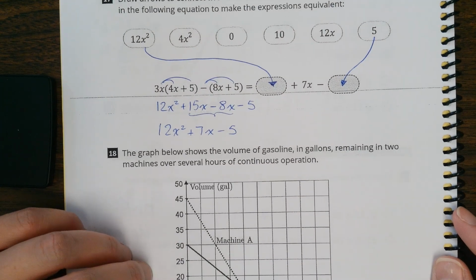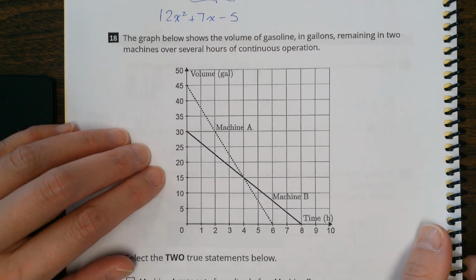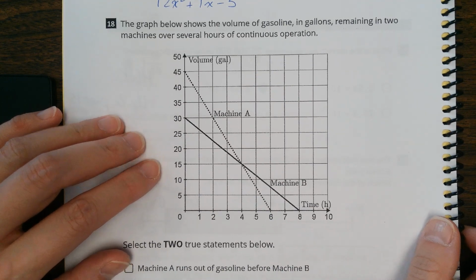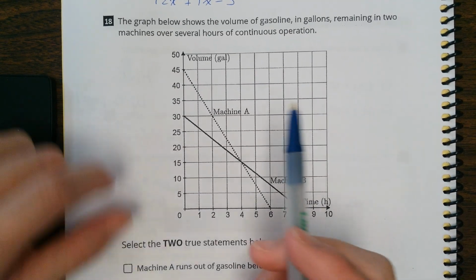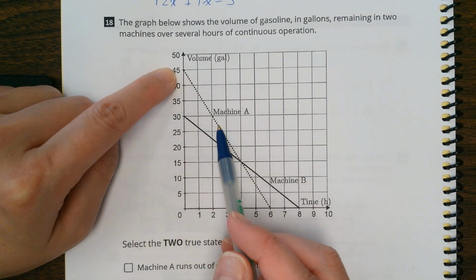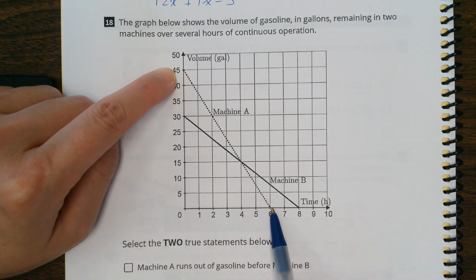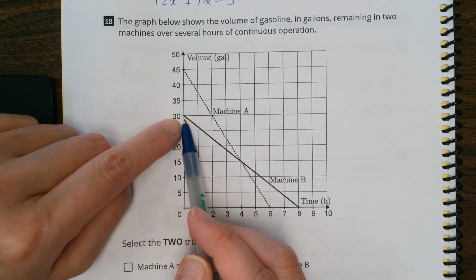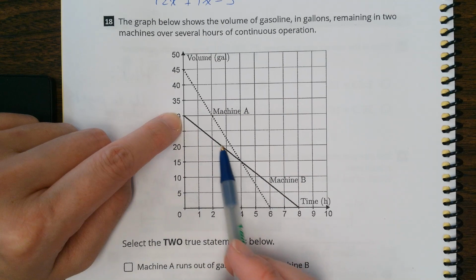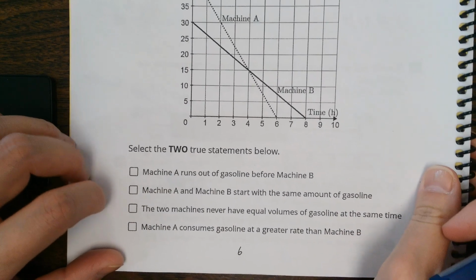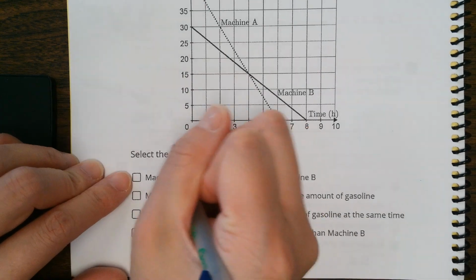Okay, so those two. Number 18, the graph below shows the volume of gas remaining in the two machines. Machine A started off with 45, and after 6 hours, it's empty. Machine B started out with 30 gallons of gas, and after 8 hours, it's empty. Which two are true? Read the question carefully.